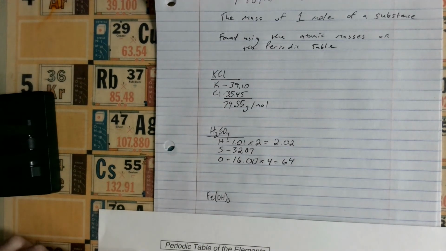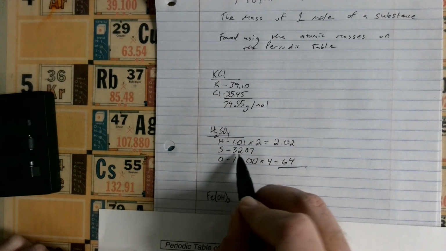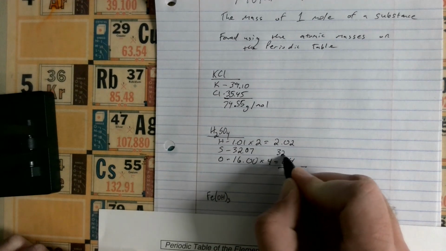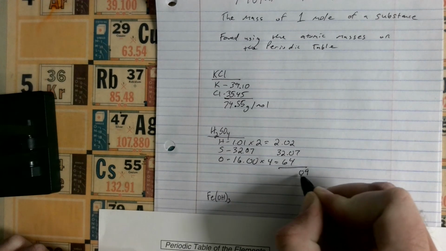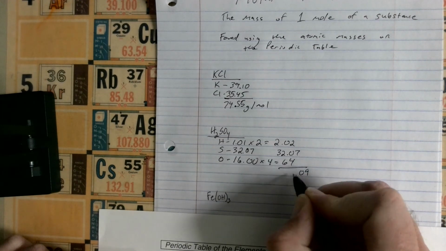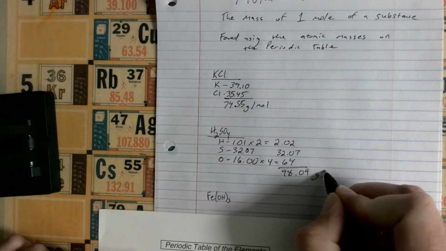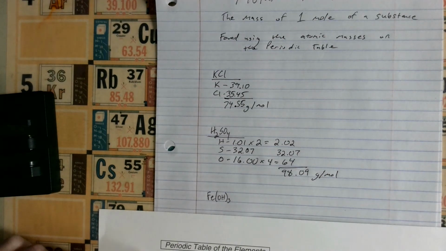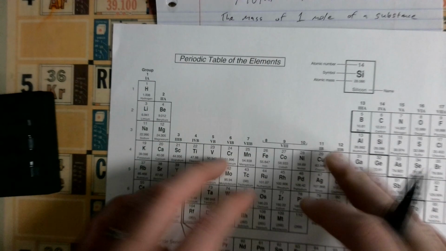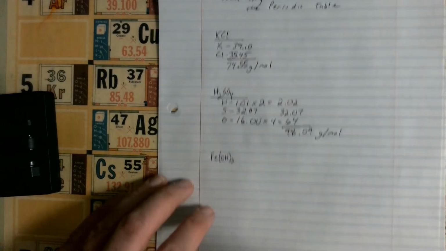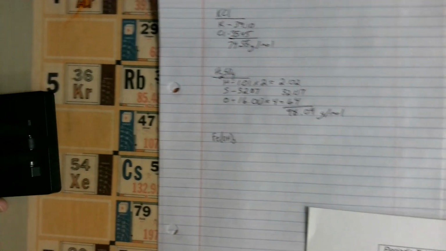Okay. So then I add these up. The 2.02, the 32.07, I'm going to bring the 32.07 over here so it's a little easier to add, and the 64. So that would be 98.09 grams per mole. Again, we're just simply taking the numbers from the periodic table and then adding them together. It's the sum of those.